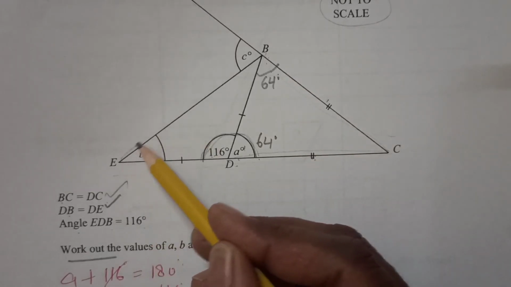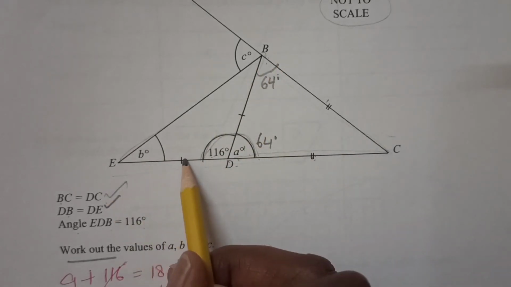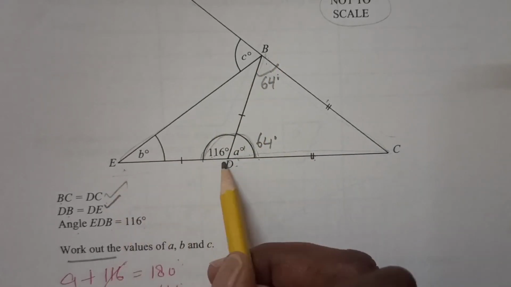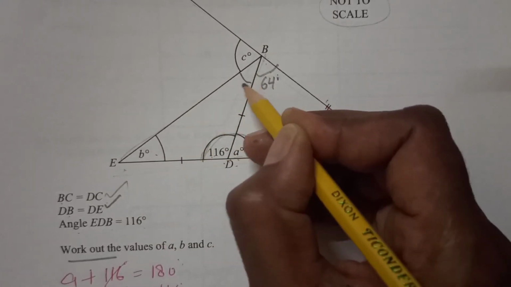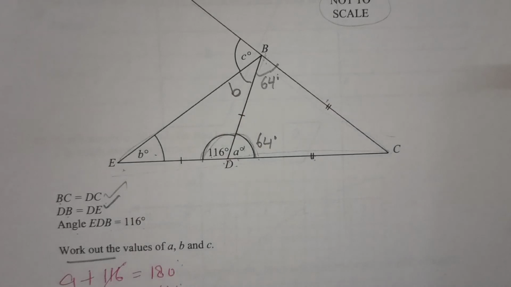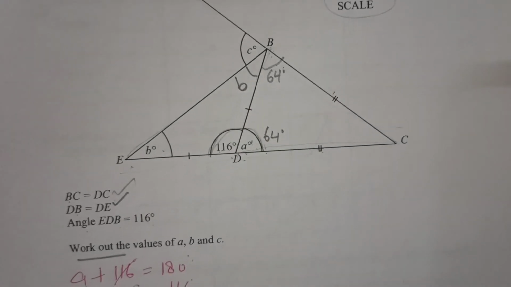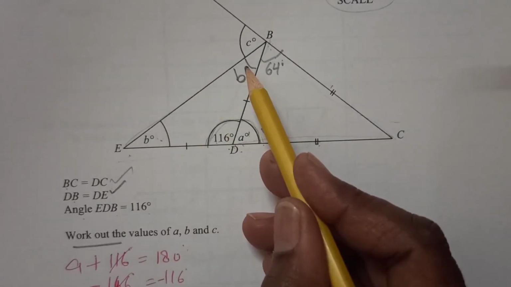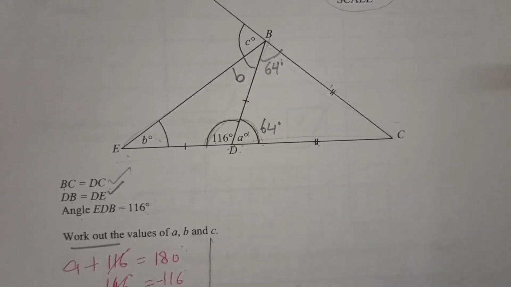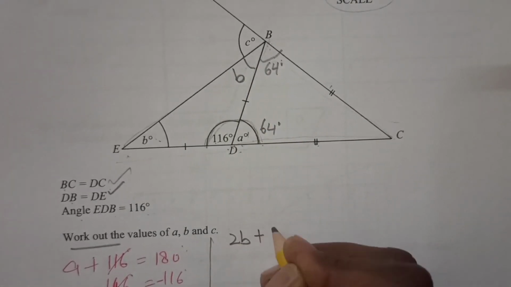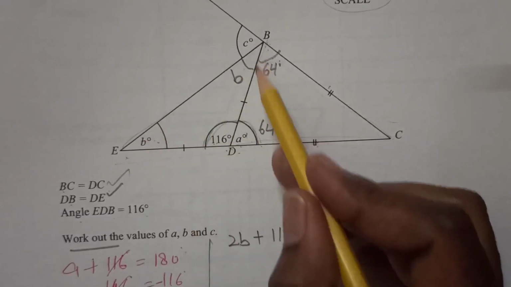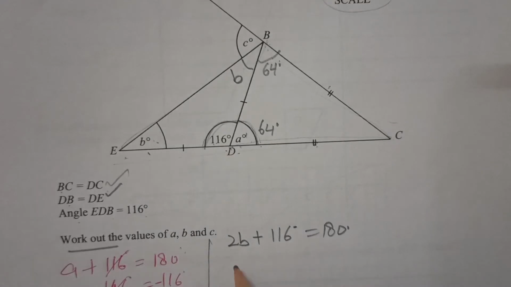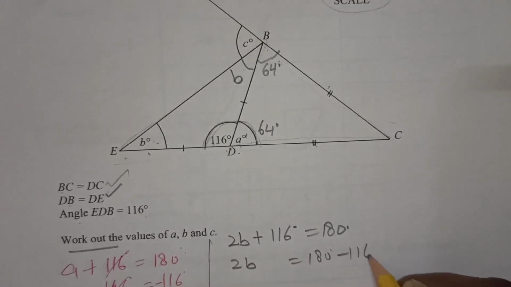Now this triangle, look at this triangle here. This is also an isosceles triangle. ED is equal to DB. We are given this, so that means if this is B, this angle is also B, right? So now if we see here B plus B, it is 2B plus 116. So I will write here 2B plus 116 is equal to 180, because the sum of angles of a triangle add up to 180. So 2B is equal to 180 minus 116.